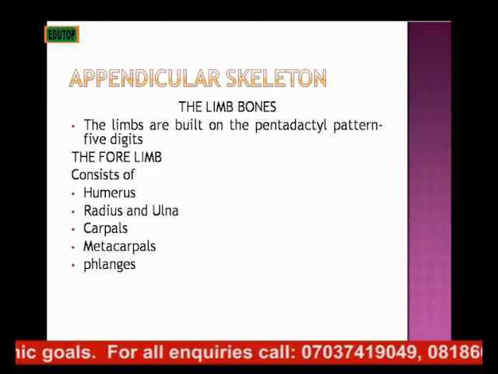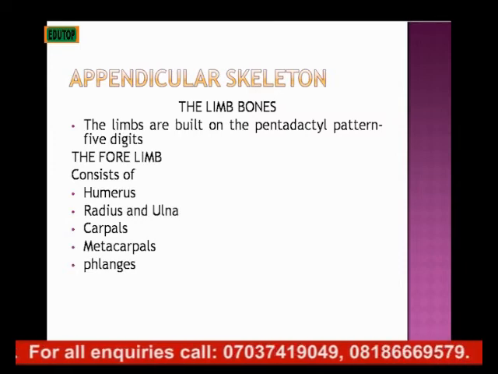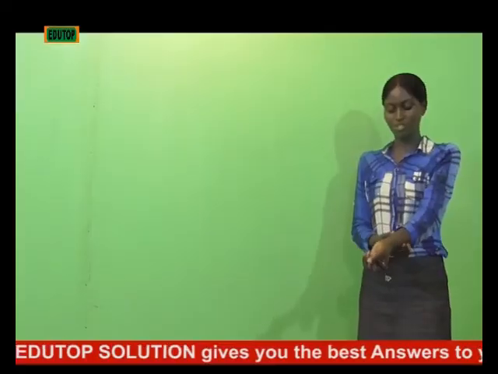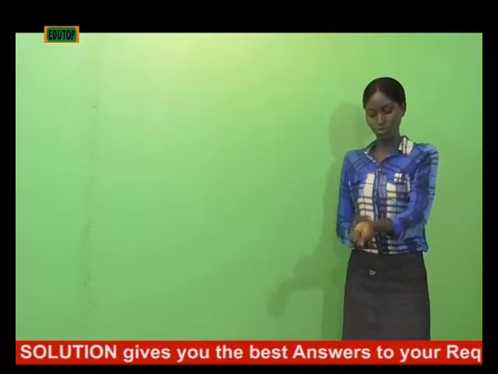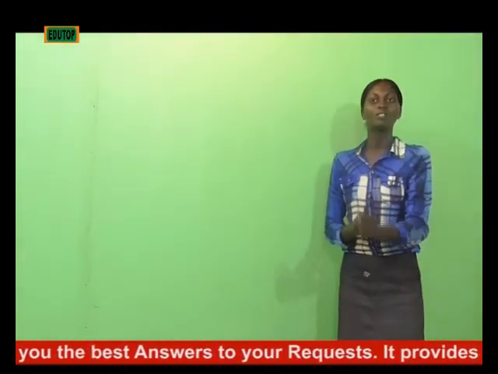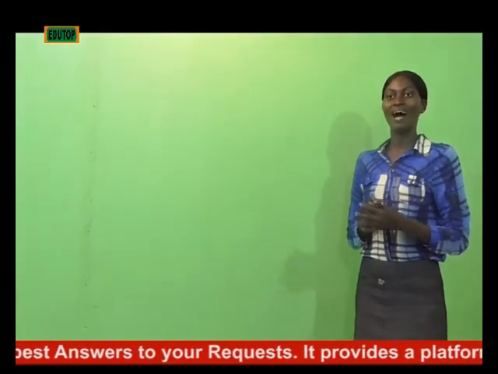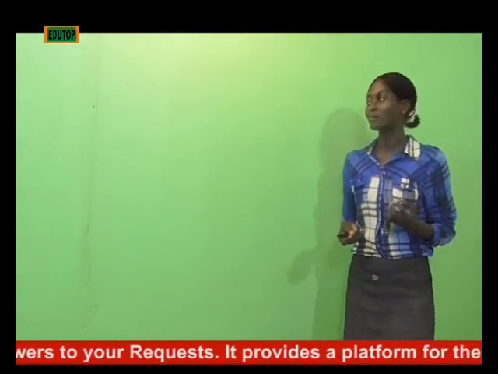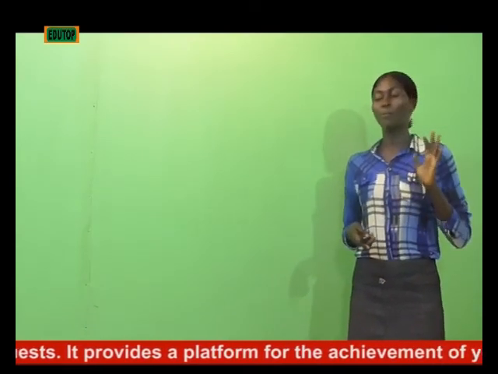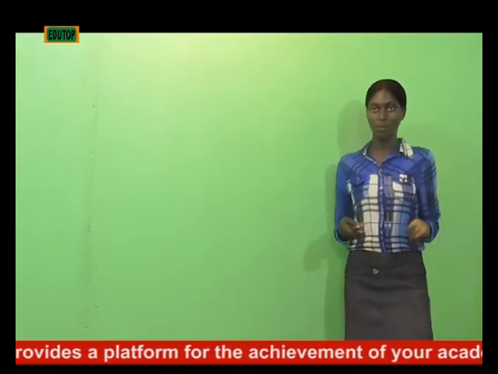I've mentioned that earlier. So the forelimbs consist of the humerus, the upper part of the arm, the ulna and the radius. There are 2 bones at this lower part of the arm, that's what we call the radius and the ulna. Then we have the carpals, the metacarpals, and the phalanges. Those are the components of the forelimbs. We'll talk more about that.